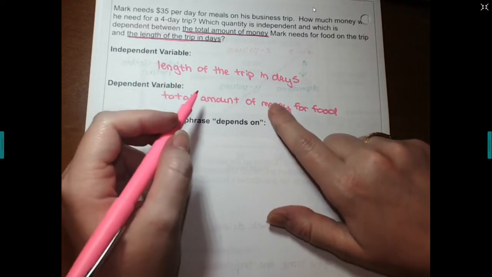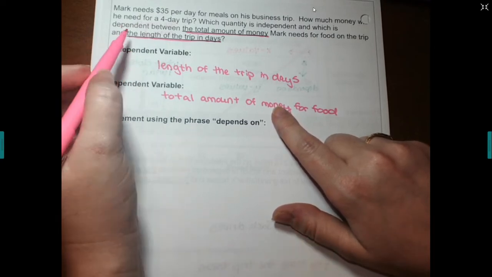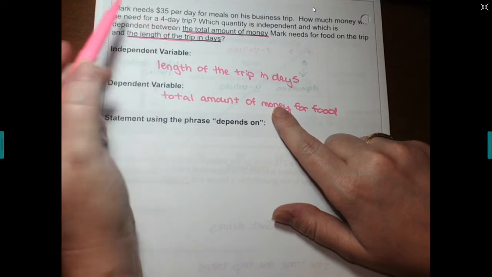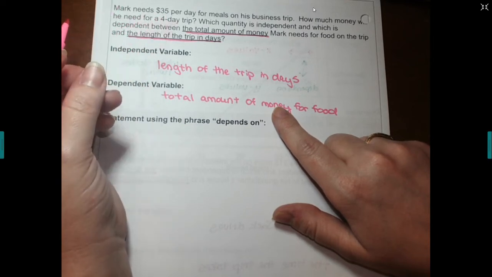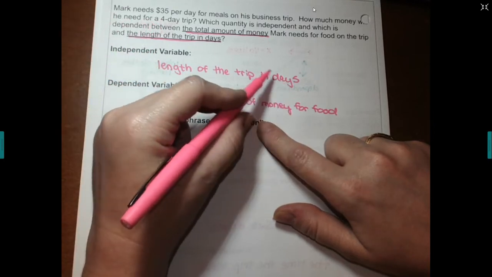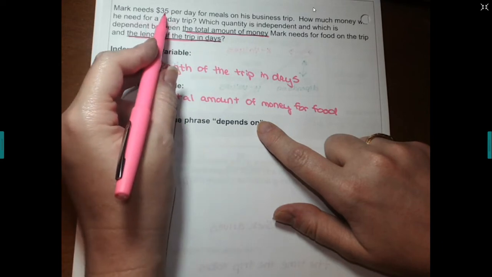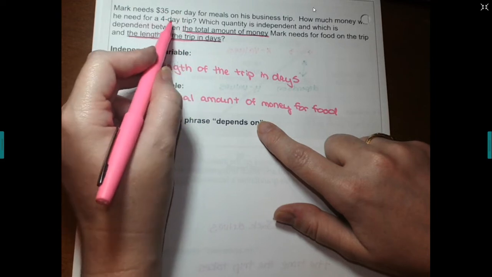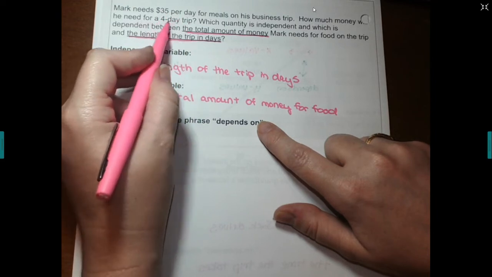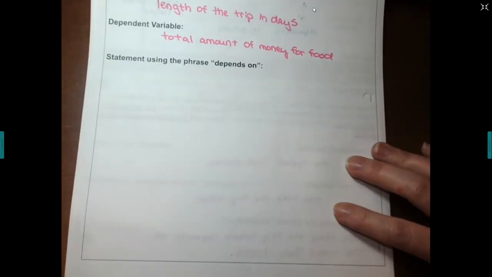It's a little different than if you're budgeting for yourself, and you and your family are planning and you're like, hey, we only have this much money. Then it kind of switches a little bit. But in this situation, he knows that he gets $35 per day. He gets a certain amount per day, and he has a 4-day business trip. So the independent variable, the thing that's able to change, is the length of the trip in days. That 35 is always going to stay. The length of the trip in days can change. Our input can change. And then our output is going to be the total amount of money for food.